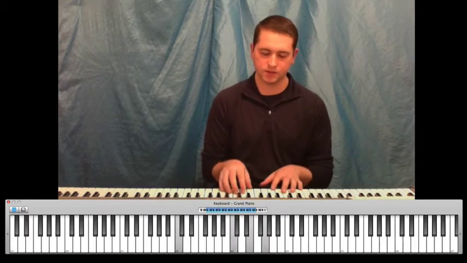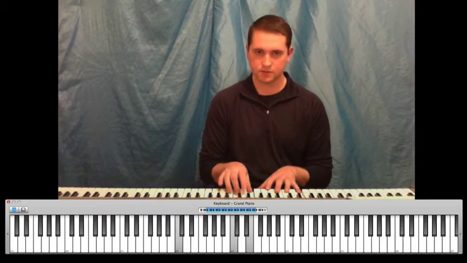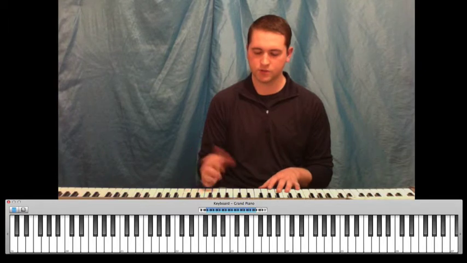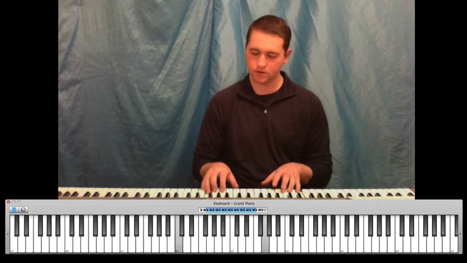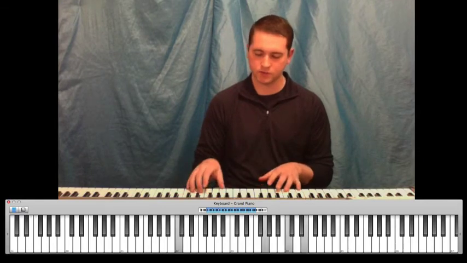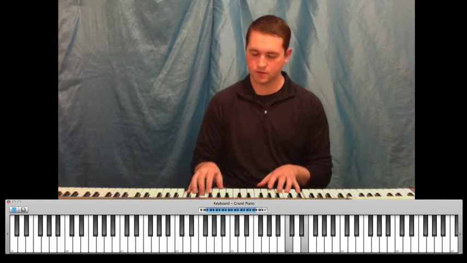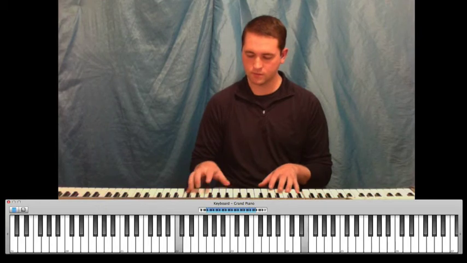Obviously, if you're playing this inversion, your fill-in notes are just okay. Whereas if your inversion is this, your fill-in notes are going down. Or if your inversion is this, your fill-in notes are different again.